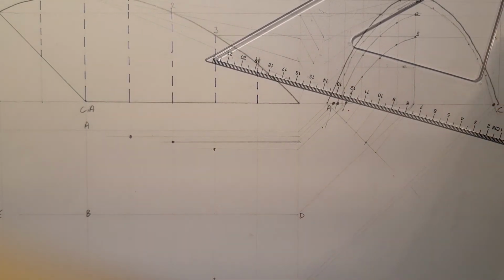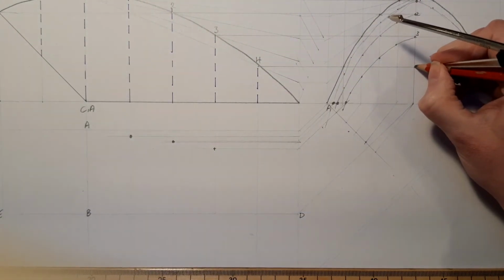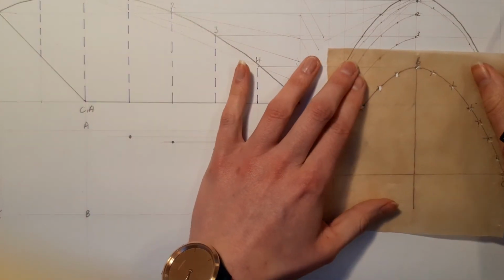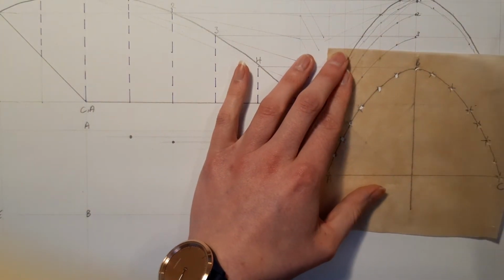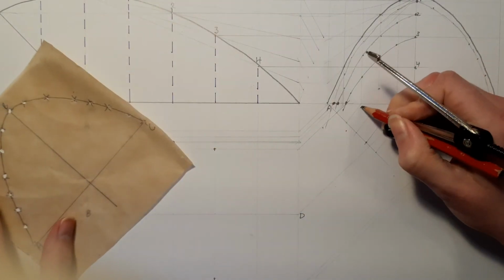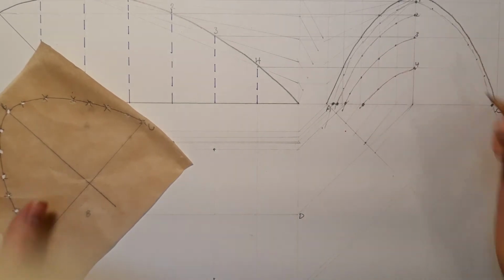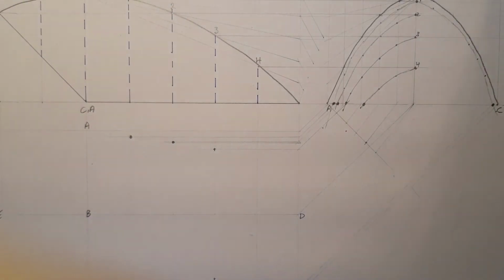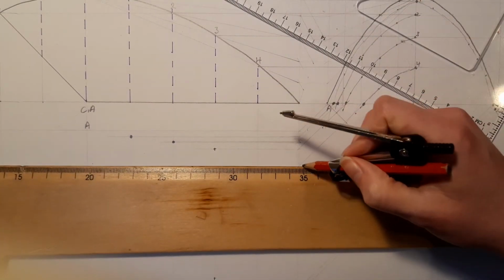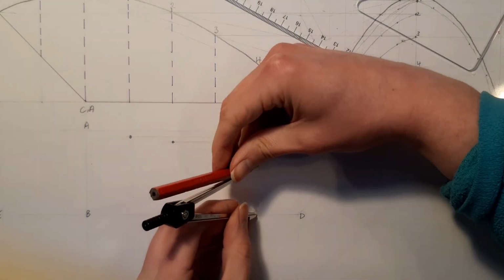Okay, and now we're on point 4. Bring 4 across. Get my piece of tracing paper. Put B on 4. Make sure it's on my center line. Mark the few points that you need. Okay, see where it touches on the ground. That's the important one. Bring it at 45 degrees. Bring it into the line. Transfer it the other side.